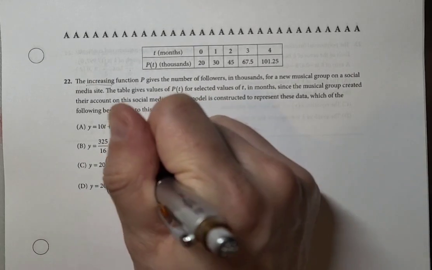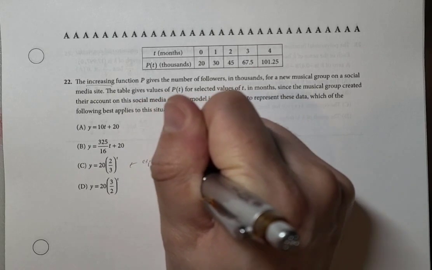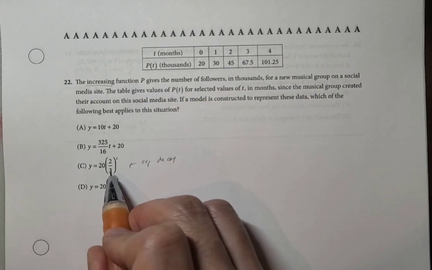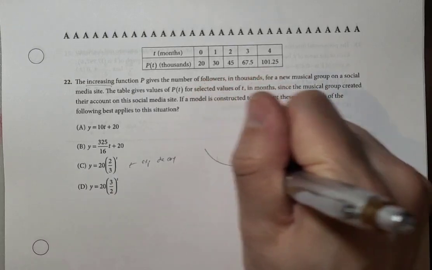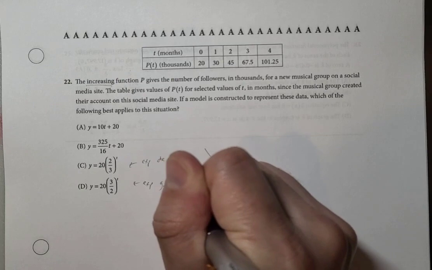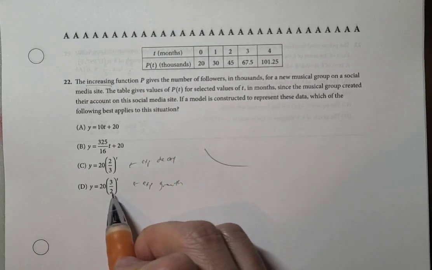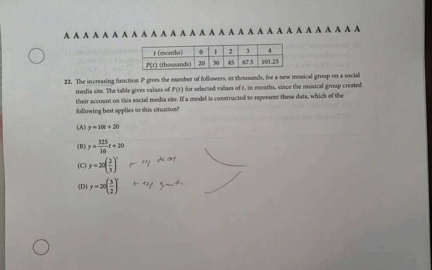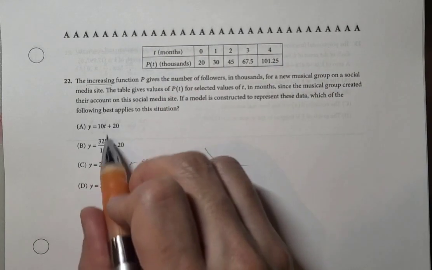This is exponential decay. Why do I know that? Well, the term that's being exponentiated is less than 1. So it's going to look something like this. Over here, this is exponential growth because the term being exponentiated is greater than 1. So it's going to look something like that. And as I said, these two are linear.